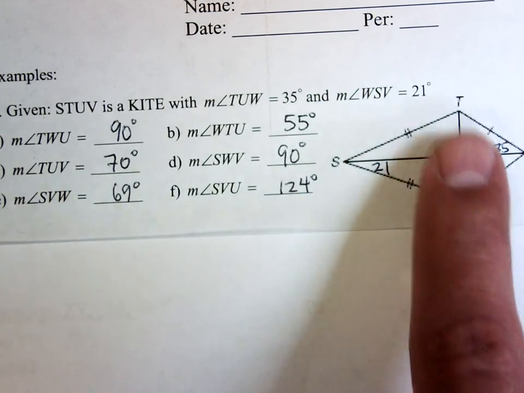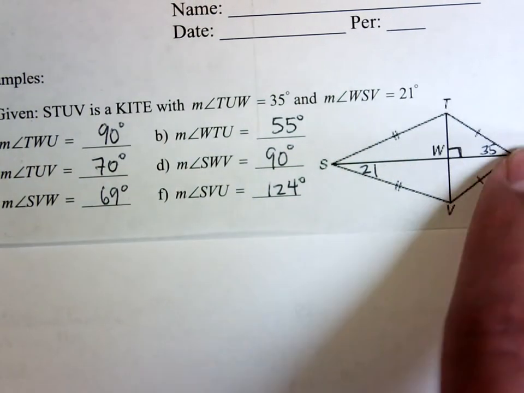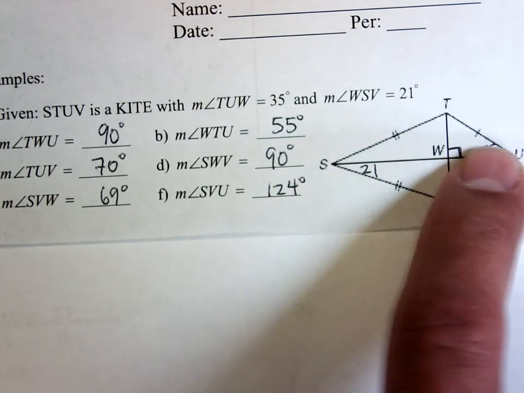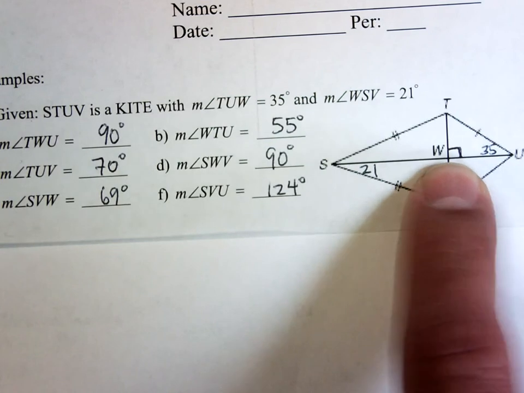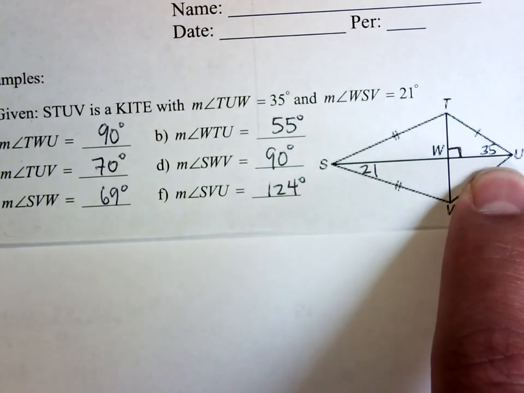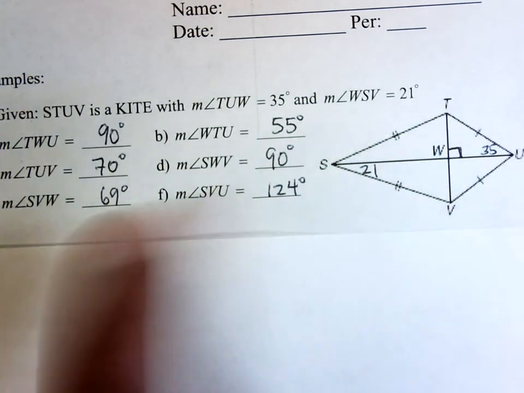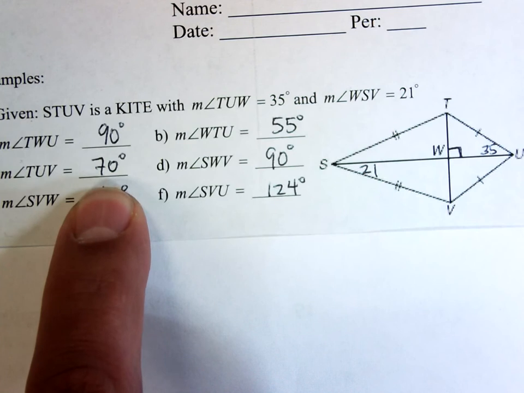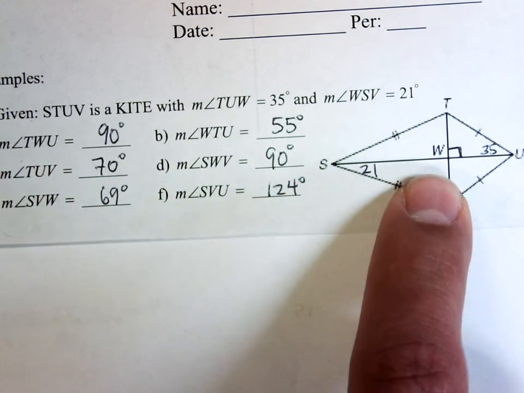TUV. Okay, remember, this diagonal bisects this angle. So if TUW is 35, then WUV is also 35. So 35 plus 35 means TUV must be 70 degrees. Okay. SWV, well, that's got to be 90 degrees.